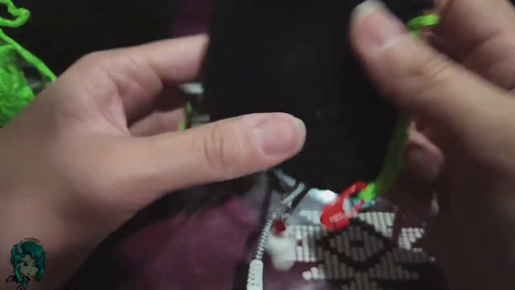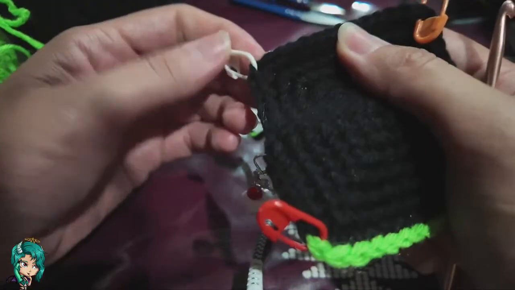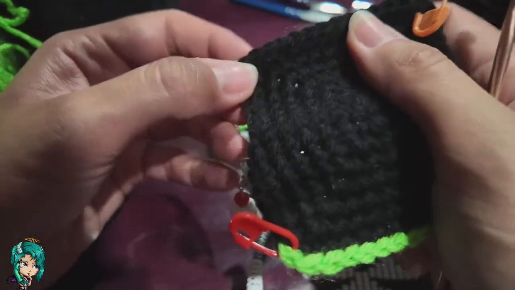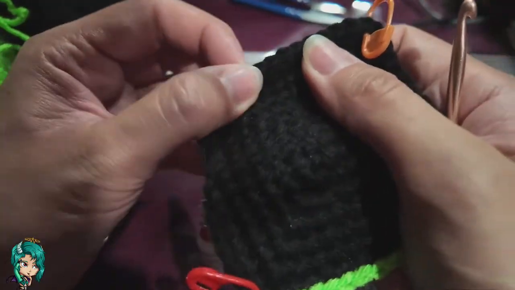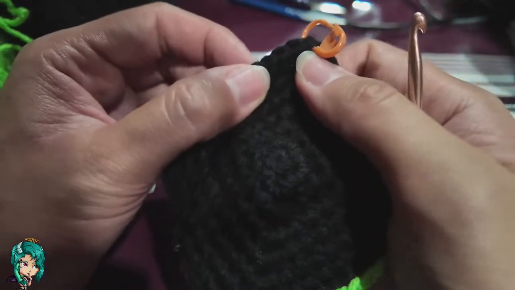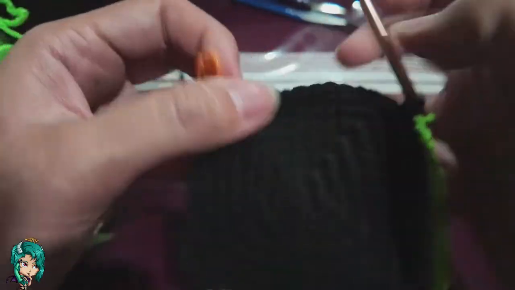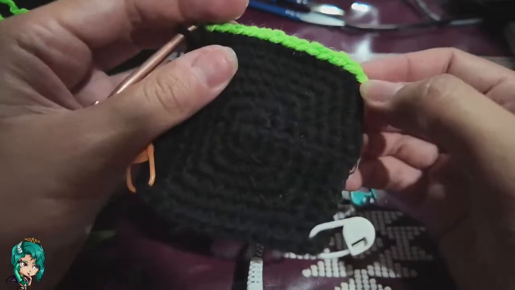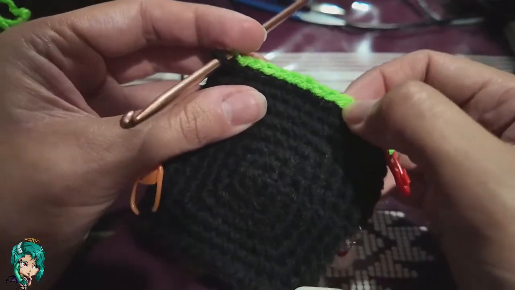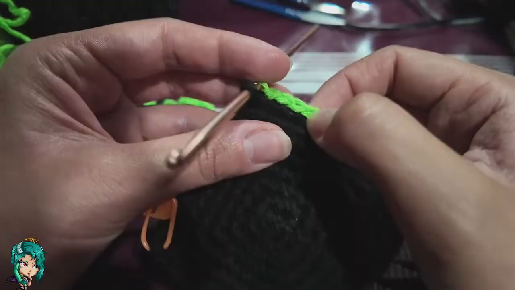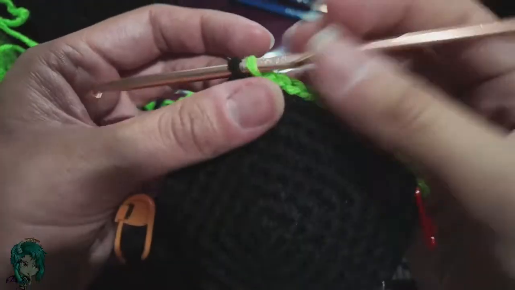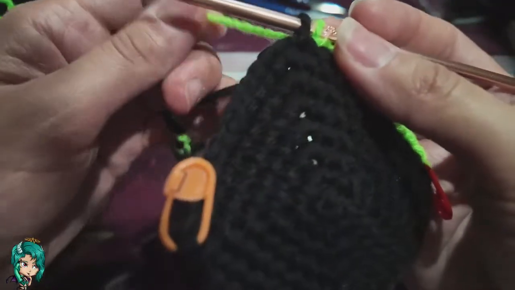Okay, wait. This is like the only clean edge I have right now. So from corner to corner, 1 through 14. So corner to corner, 1 through 14. Okay, we're fine. We're fine.